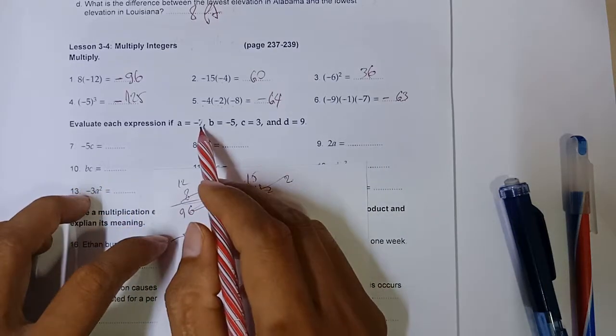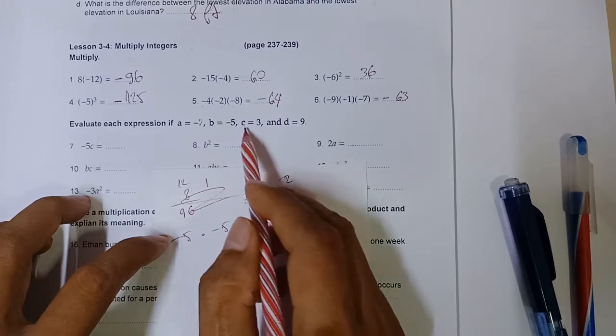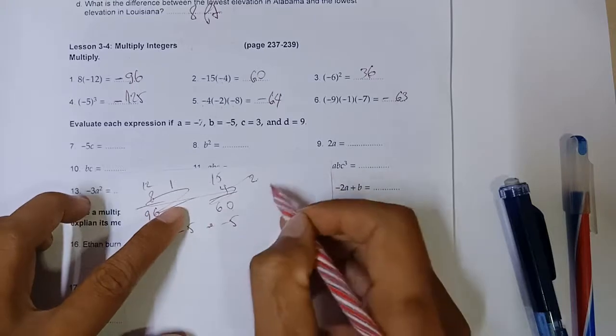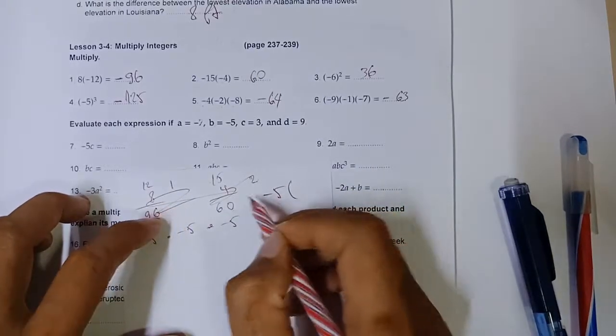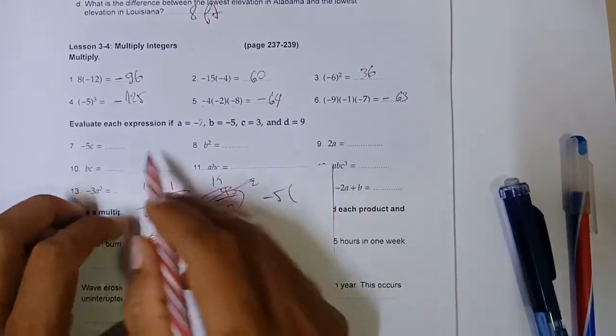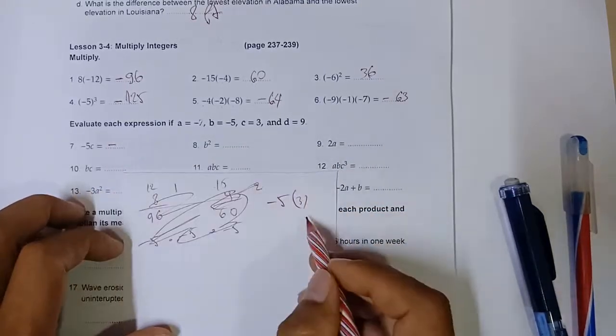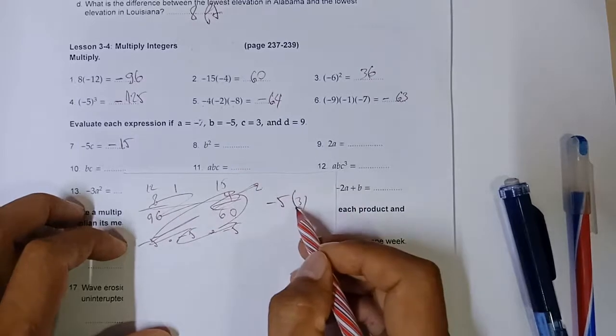You have A negative 7, B negative 5, C 3, and D 9. Negative 5 times C. Your C here is 3. So negative 5 times 3, negative 15.